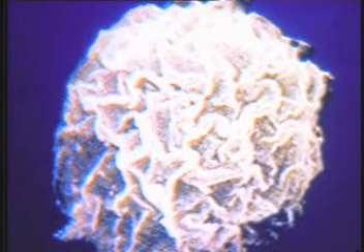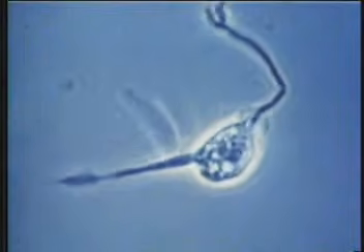Blood also contains white blood cells. Although much fewer in number, white blood cells are important defenders of the body against invaders like disease-causing bacteria. Some white blood cells can actually engulf bacteria and other harmful things, making them harmless by eating them.